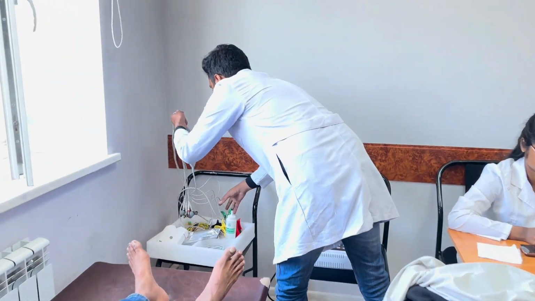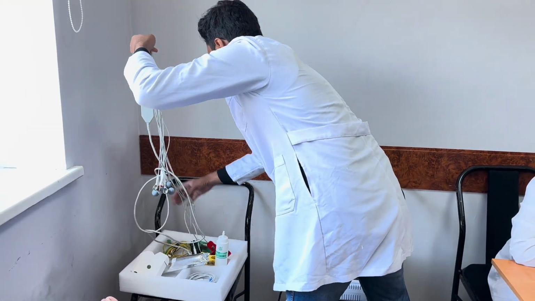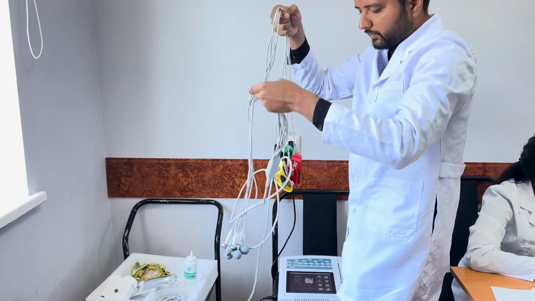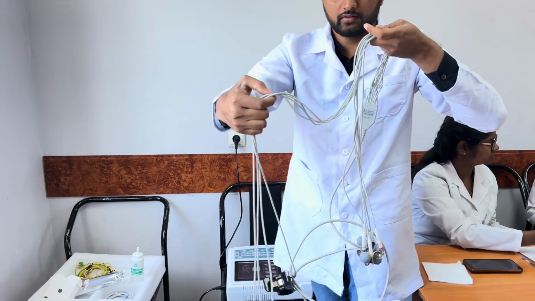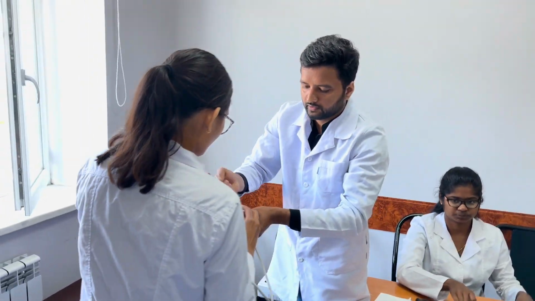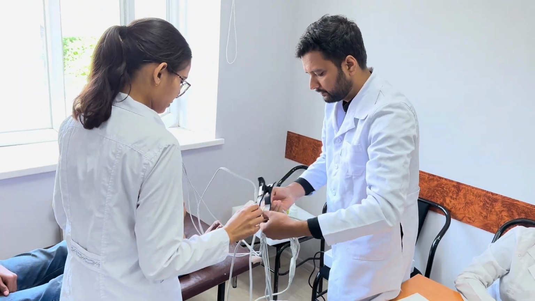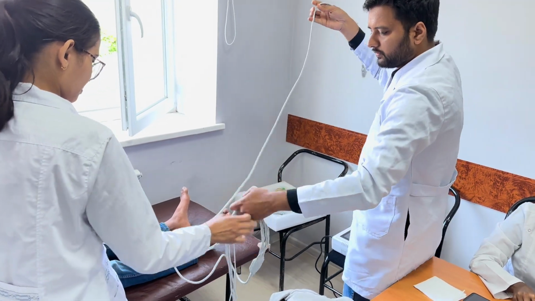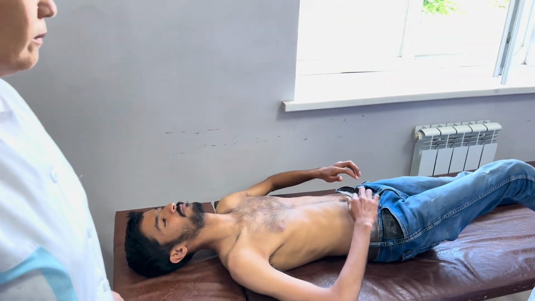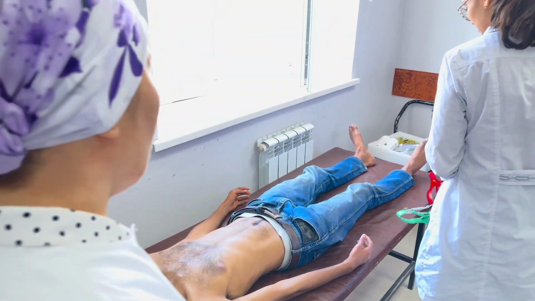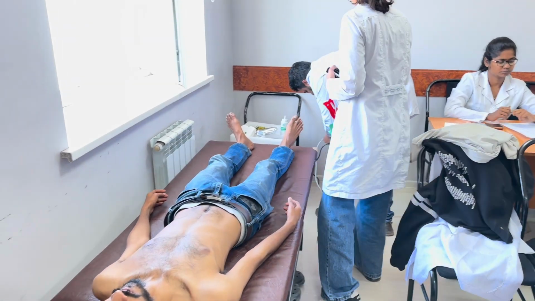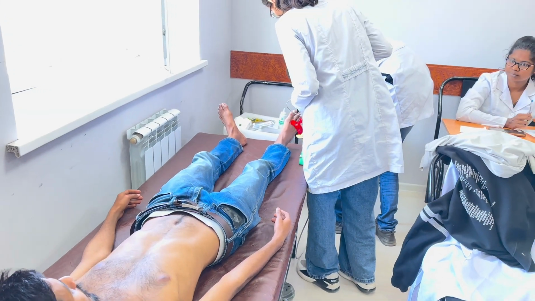We make the attachment of the leg. Now, Rupesh, please help also with preparing the patient, as an assistant. Lie in position. Connect the apparatus. We must connect the ECG apparatus. Check the ECG functions.